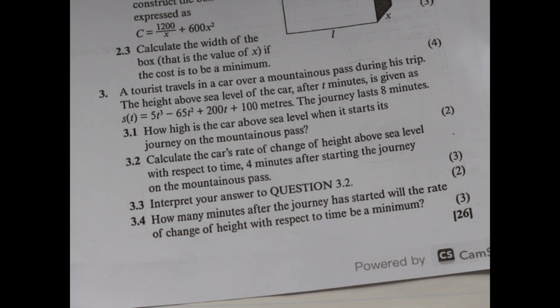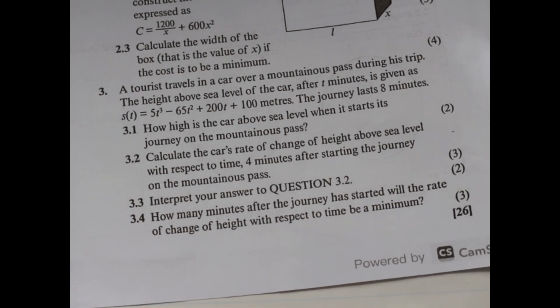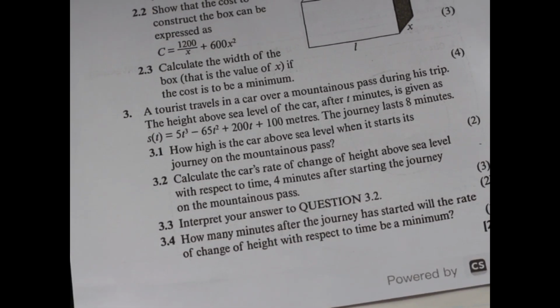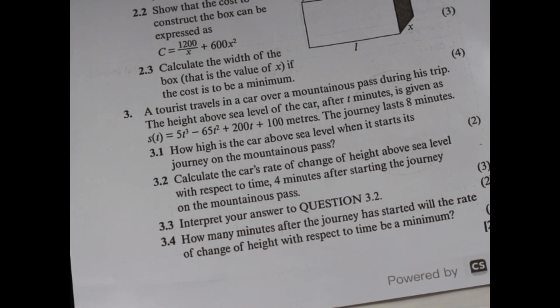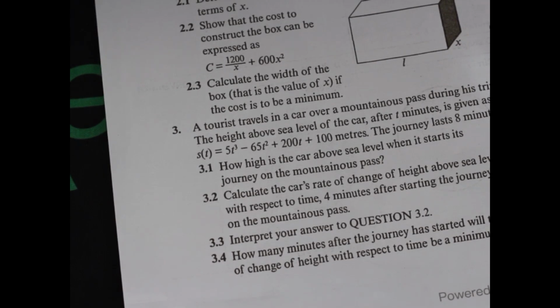So if you understood the derivative conceptually, you would know that the rate of change is basically the first derivative, and then the second derivative is acceleration. So take note of that. Calculate the car's rate of change of height above sea level.